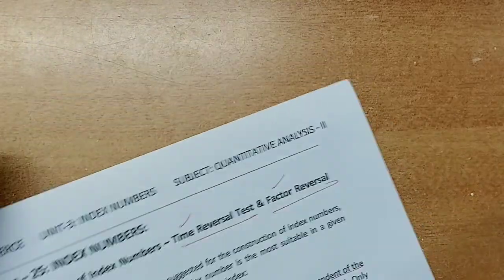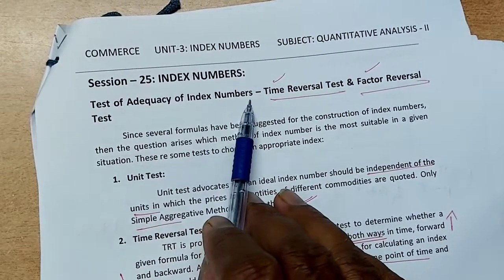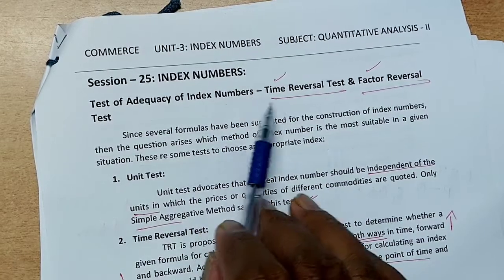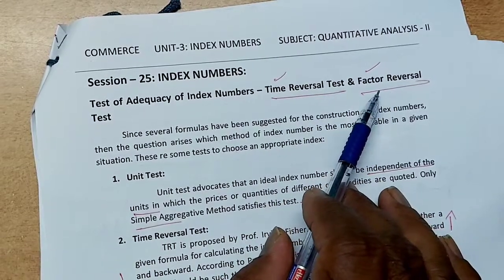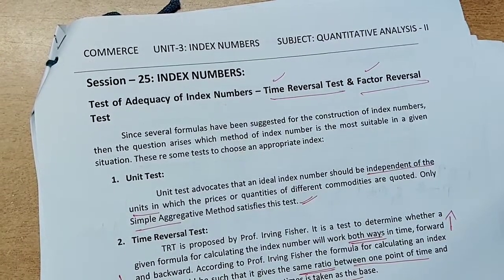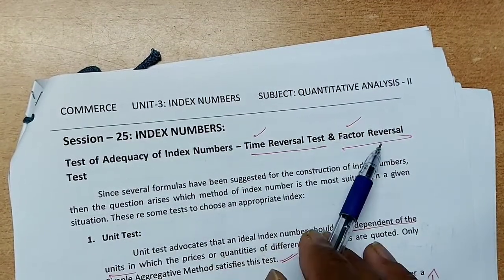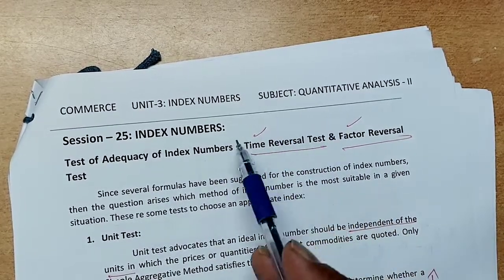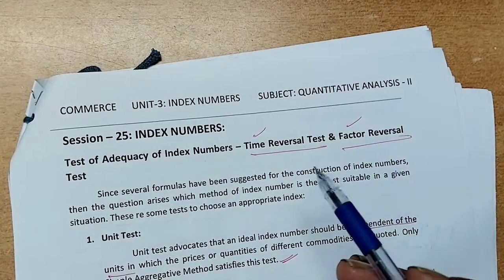So this is called the test of adequacy. This is also known as test of adequacy of index numbers, and for a 15 marks question generally we are asked to check whether Fischer's ideal index number satisfies the time reversal test and factor reversal test. So I hope you all have understood the entire theoretical aspect of what is time reversal test and factor reversal test. In the next session, that is session number 26, we shall solve problems on time reversal test, factor reversal test and Fischer's index numbers.